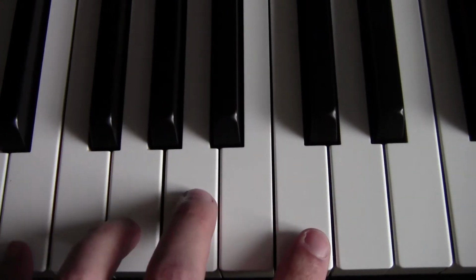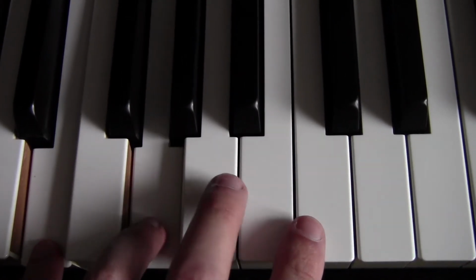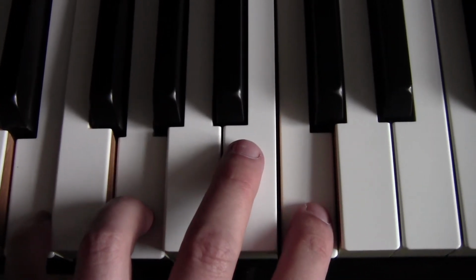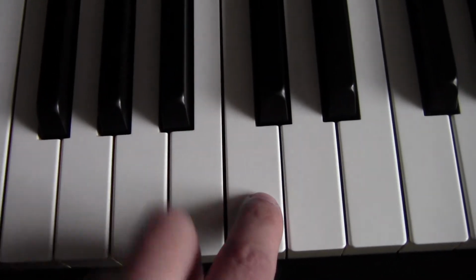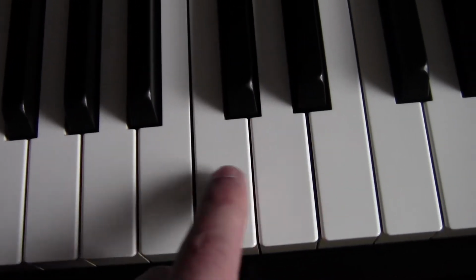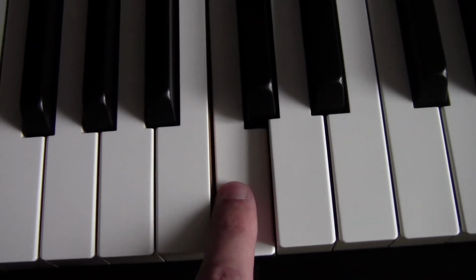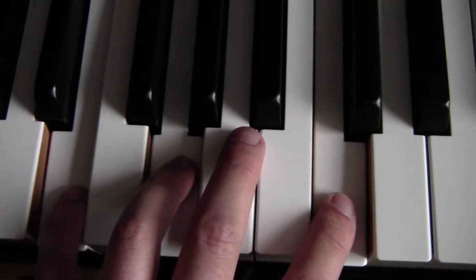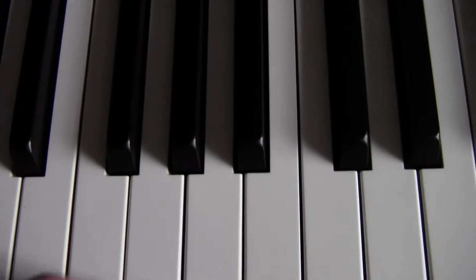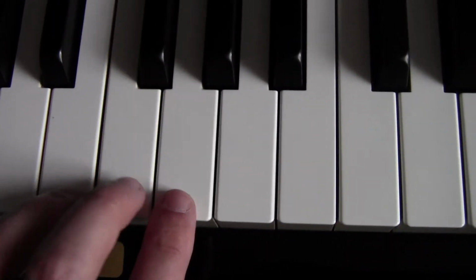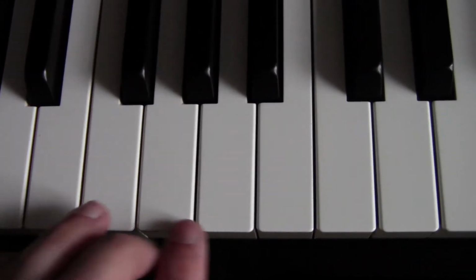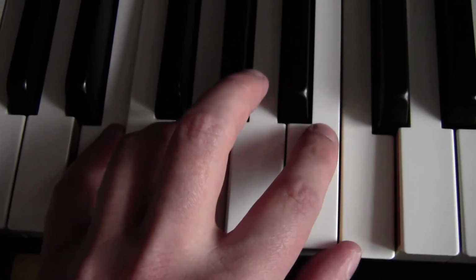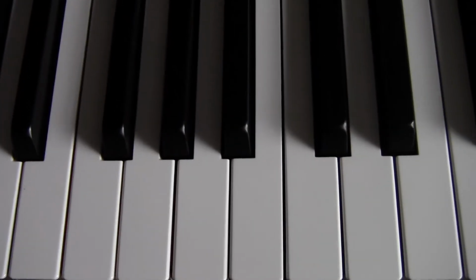And its resolution is E, G, C, and C, because B resolves upward to C and D resolves downward to C, right? So that's the practical application, basically, of this major second, especially evident when you build this dominant 4/2 chord.